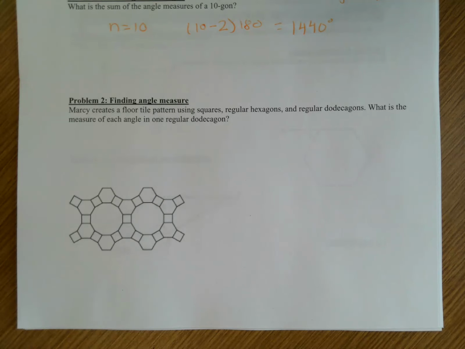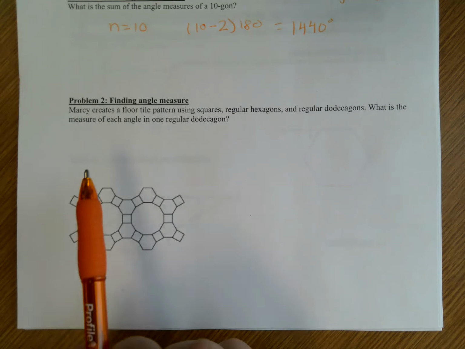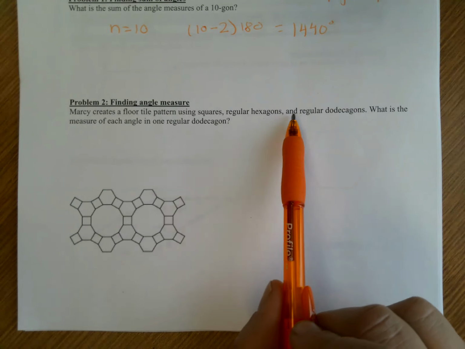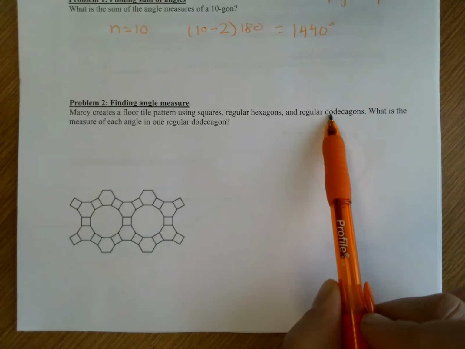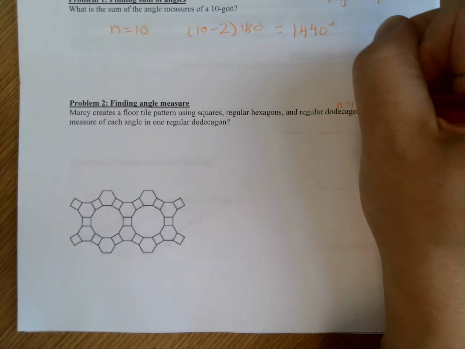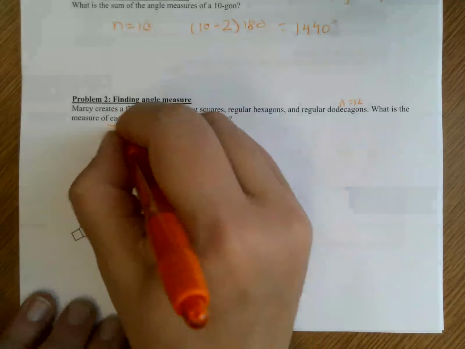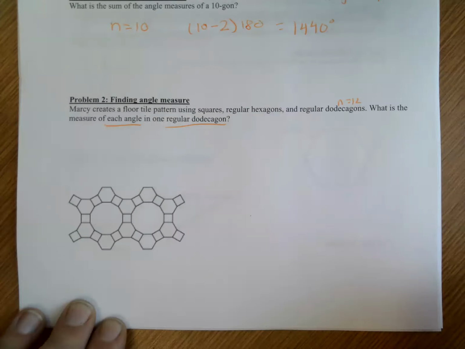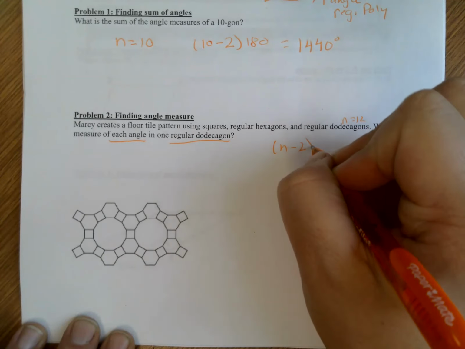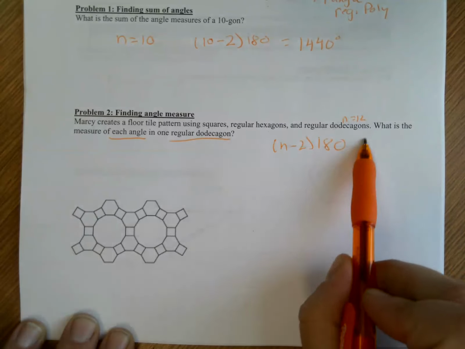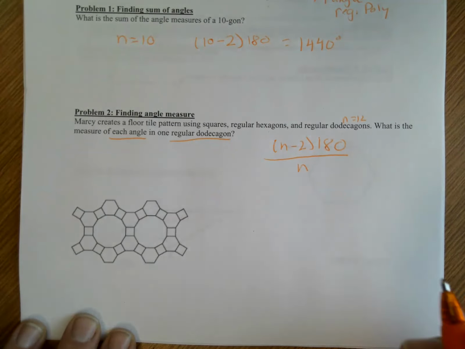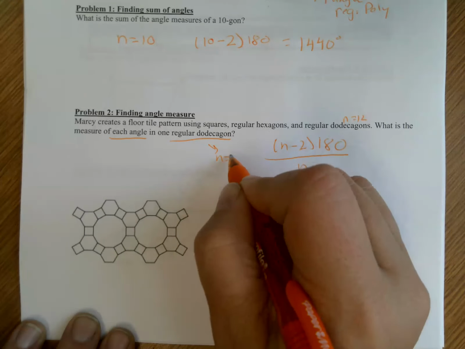Now if I look at my second question, it gives us a picture. Marcy creates a floor tile pattern using squares, regular hexagons, so all sides and all angles are the same, and regular dodecagons. Do is 2, deca is 10, so this is actually 12-sided. So n is equal to 12. What is the measure of each angle in a regular dodecagon? That's using this other equation: my total sum divided by how many sides or angles I have. In a regular dodecagon, n is equal to 12.